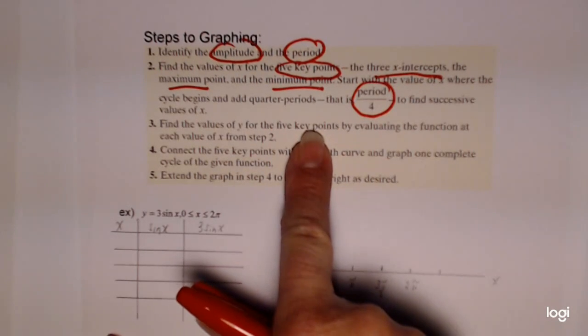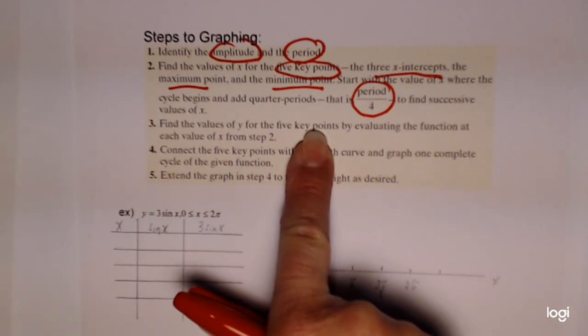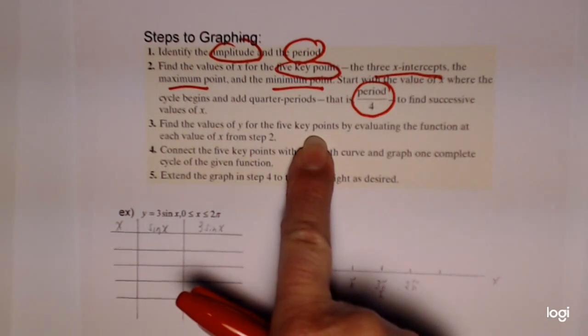Next, we're going to find the sine values that go with these 5 key points. And that's going to be pretty straightforward. We already know what they are. They're going to be 0, 0, 0. We're going to have 3 zeros. And then we are going to have a 1 and a -1.